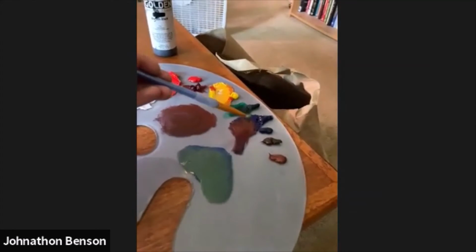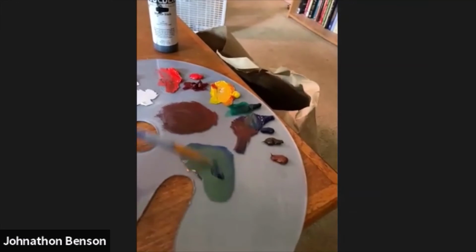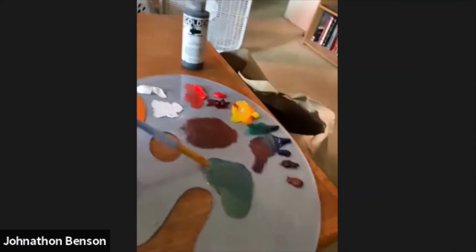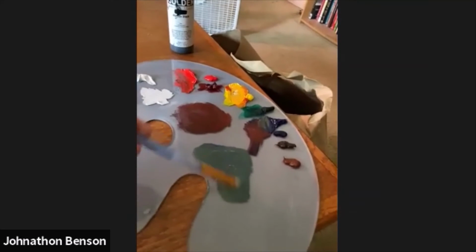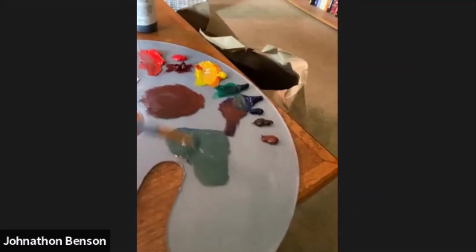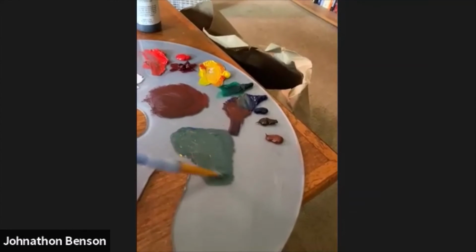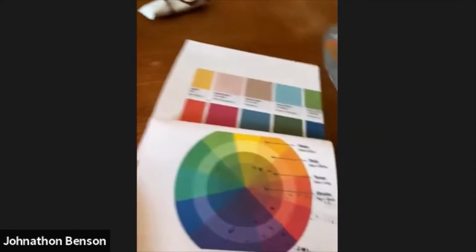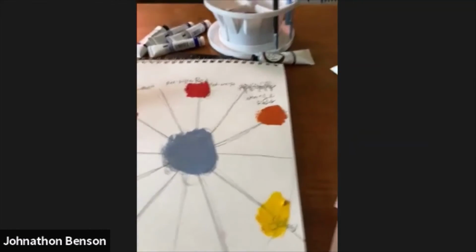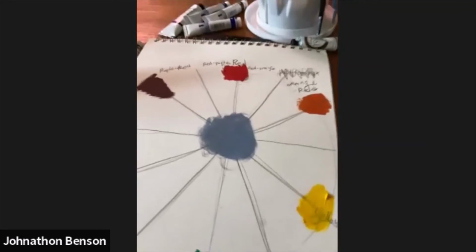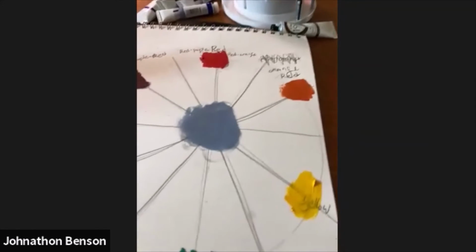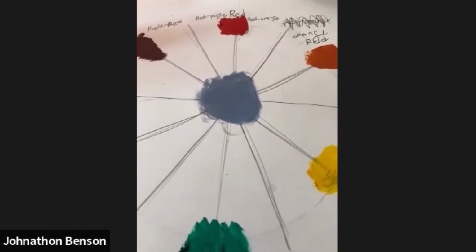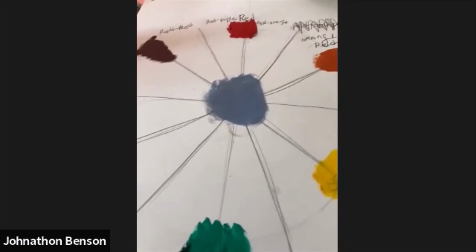Hey, your audio's cut out again. Nexus, your audio is cut out again. I don't know why it does that. All right, you appear to be back.